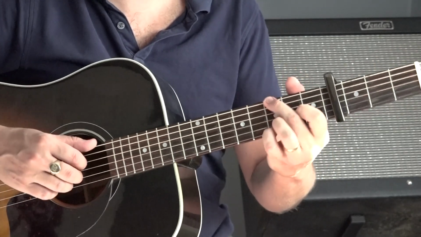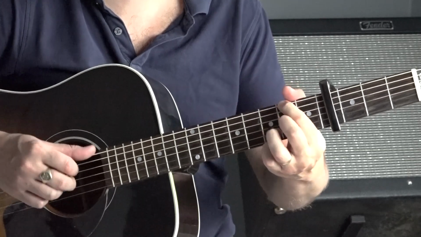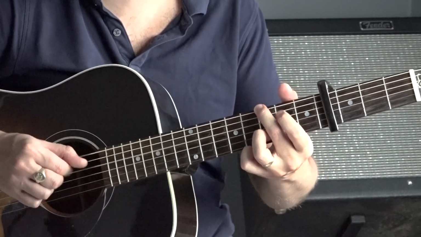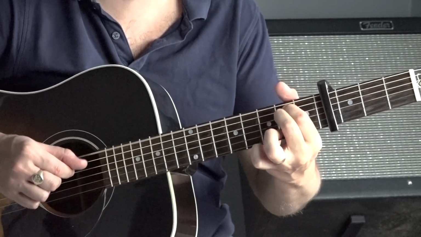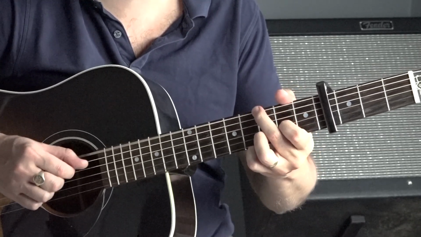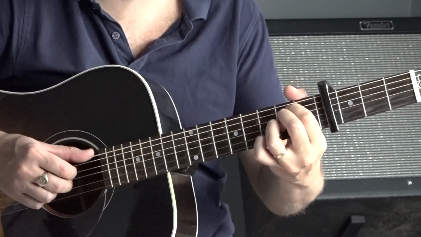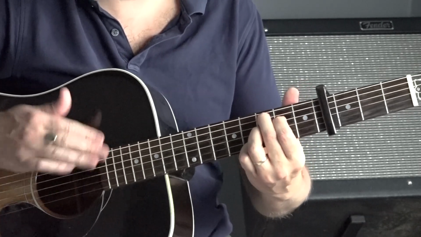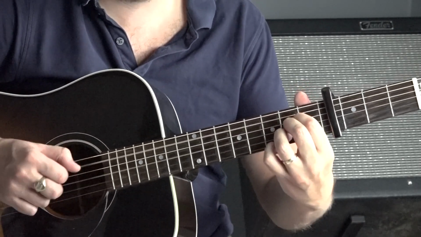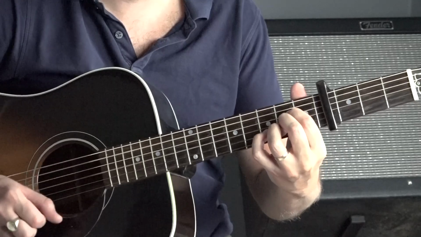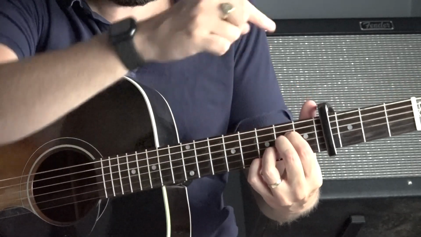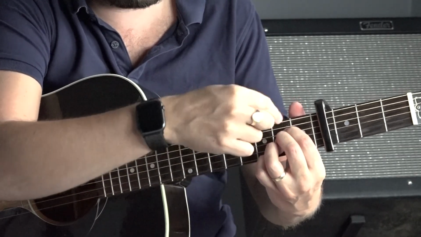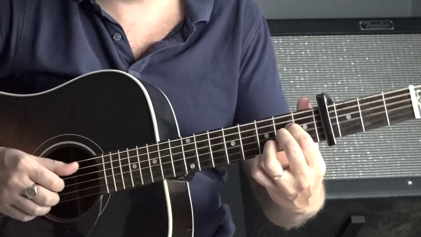So let's put those together. So we have this. And then we move to the A major, so, and that's a hammer on. So let's have a look at this. We've got 1st finger, 2nd fret, 4th string, 2nd finger, 2nd fret, 3rd string, 3rd finger, 2nd fret, 2nd string, and we're plucking those together.